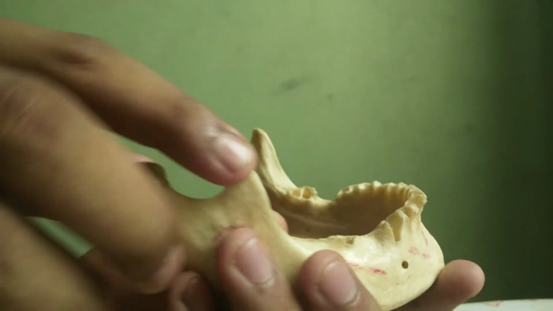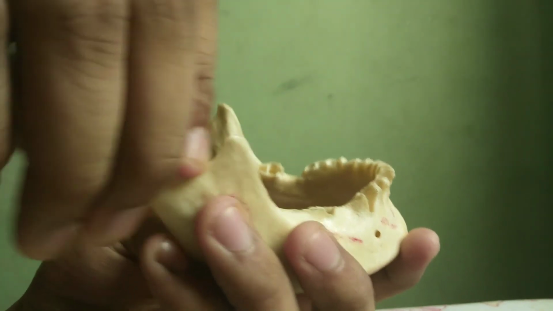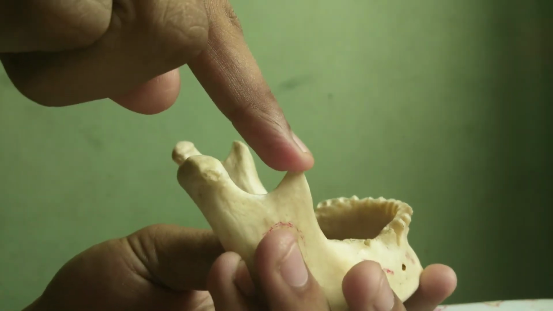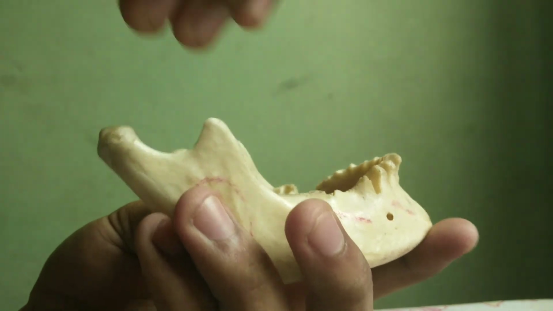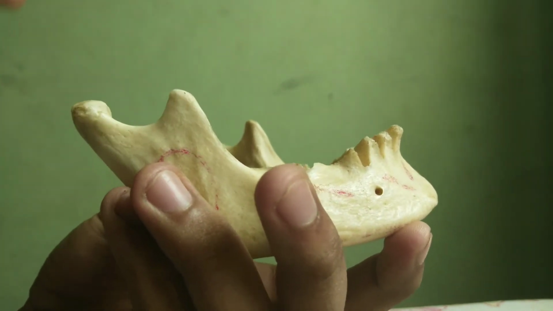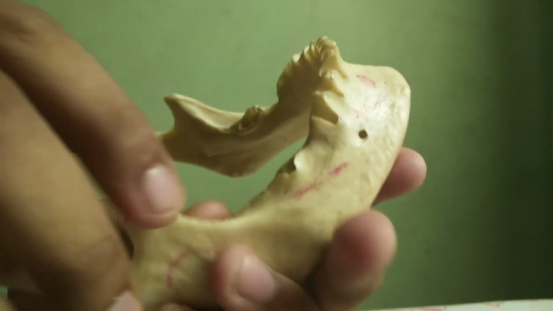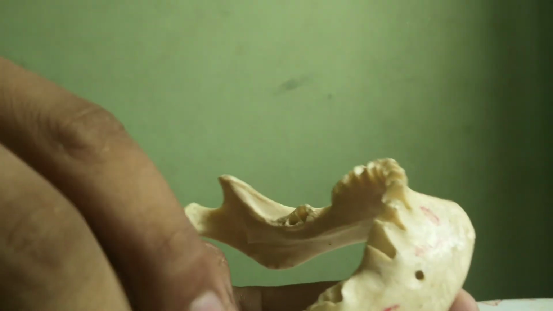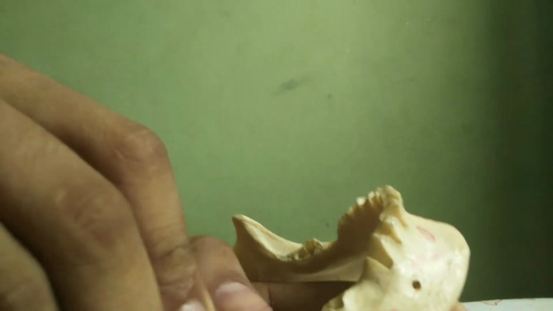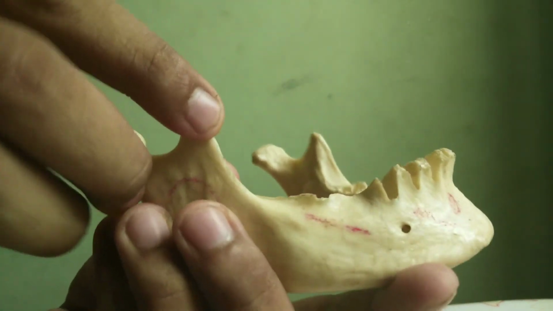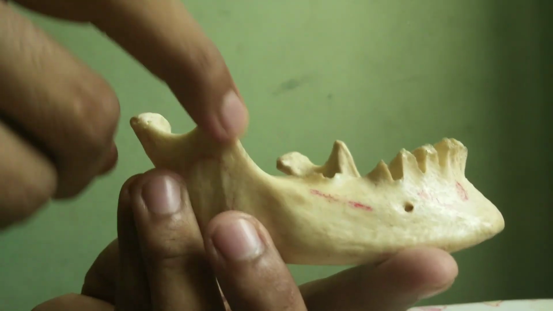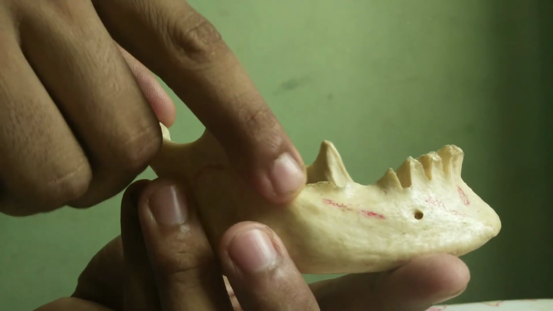Now I am going to discuss the processes of this bone. There are two processes: this is the coronoid process and this is the condylar process. The coronoid process has two parts, the temporal crest and the retromolar fossa. This is the temporal crest, and behind this crest there is a small fossa, the retromolar fossa. The coronoid process gives insertion to the temporalis muscle. I already mentioned that here is the insertion of the temporalis muscle.